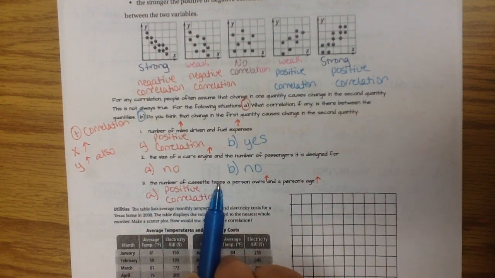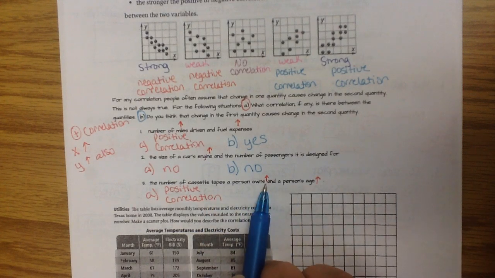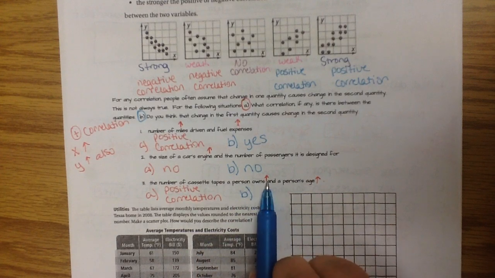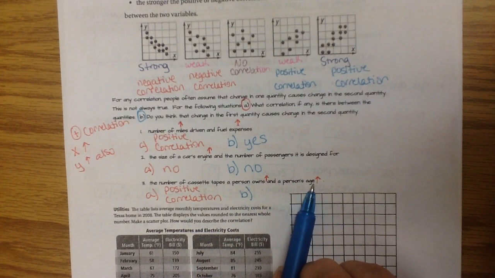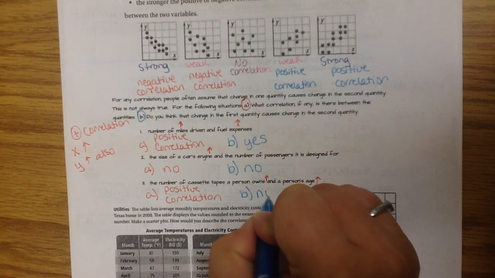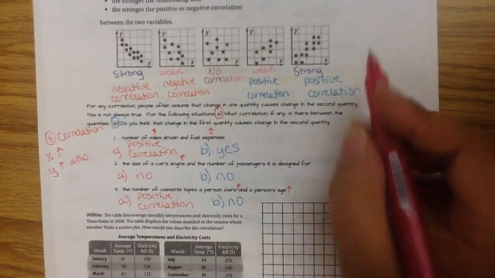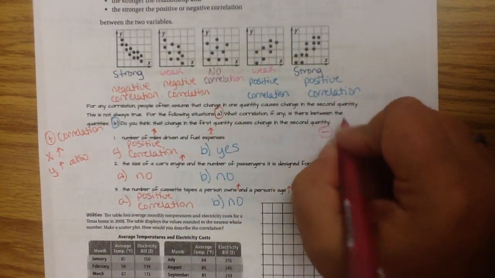But does the number of cassette tapes you own, if you buy more cassette tapes, like you get them on Amazon or something, if you buy more cassette tapes, does that mean you get significantly older? Well, no. Buying more cassette tapes doesn't have any effect on your age. So since these were both positive correlation, let's talk about negative correlation.